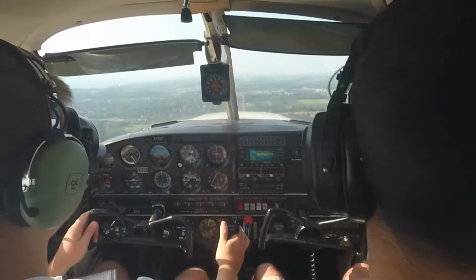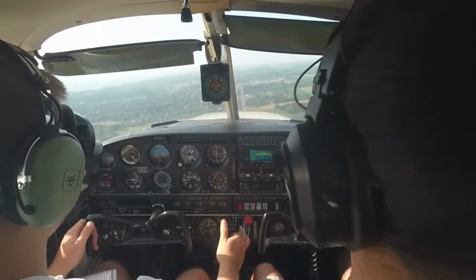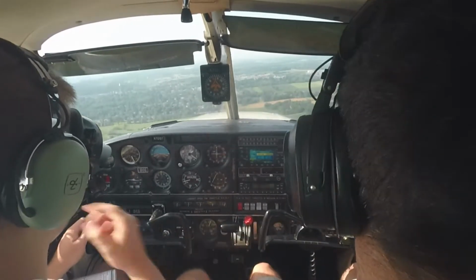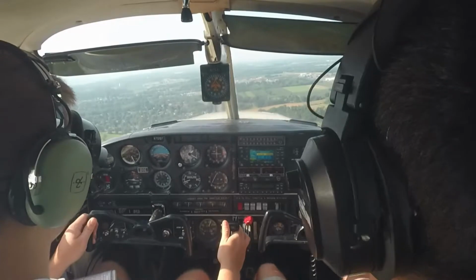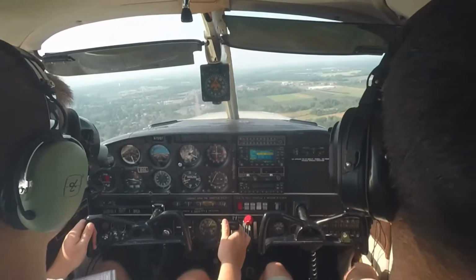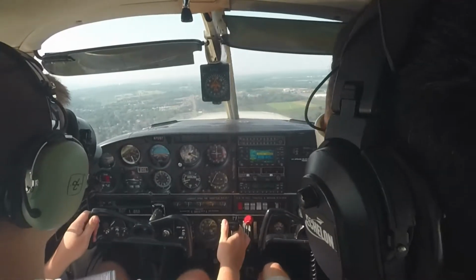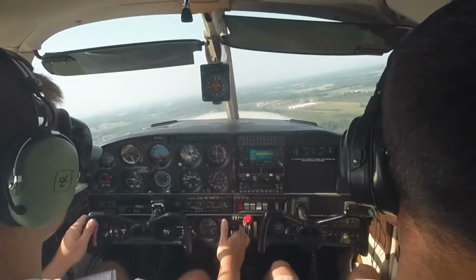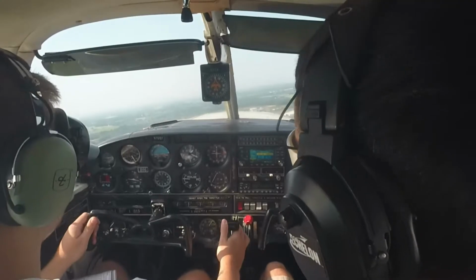All right. And let's make a turn. So make a right turn back northbound. Maintain altitude, 1500 for now. Maintain altitude. Don't get too low. All right, go ahead and start a right turn. Standard rate.